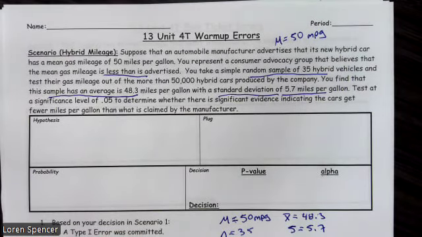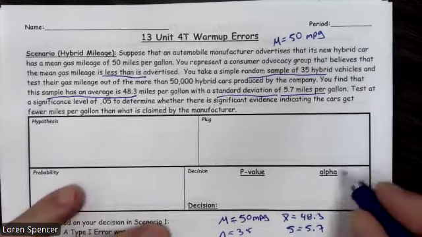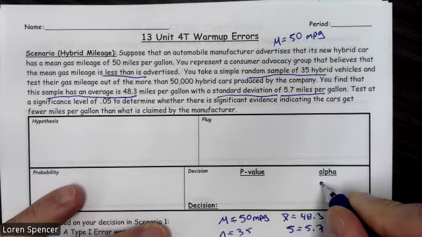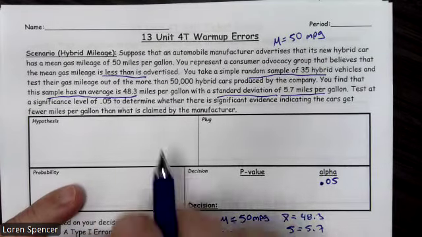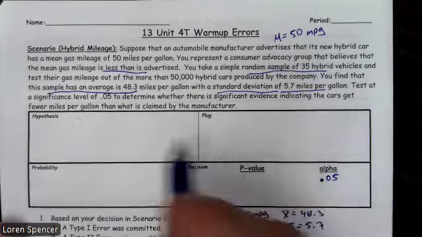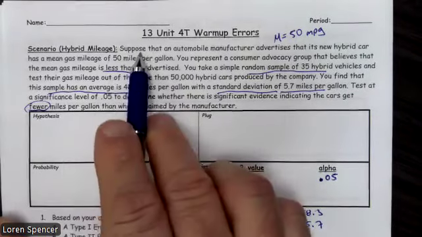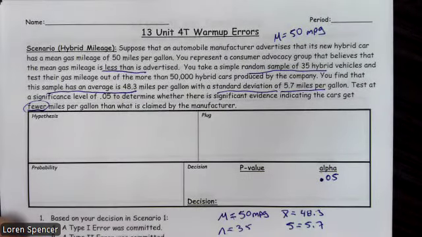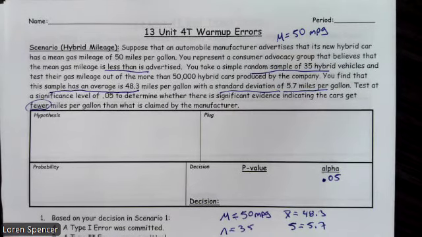Test at a significance level of 0.05. So alpha, I'm going to go ahead and write that right here. Alpha is 0.05, to determine whether there is significant evidence indicating the cars get fewer miles per gallon. So we're looking again for fewer. They indicated up here that it was less, so that's not a surprise, than is claimed by the manufacturer.